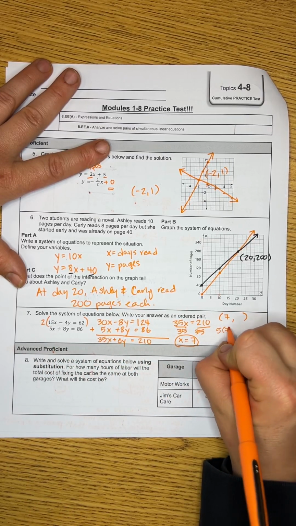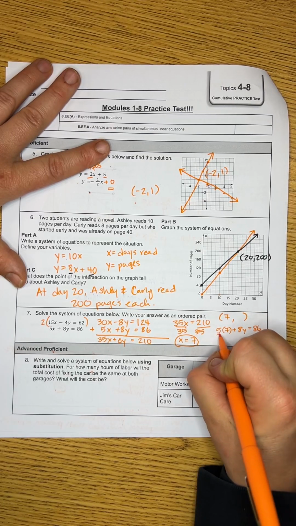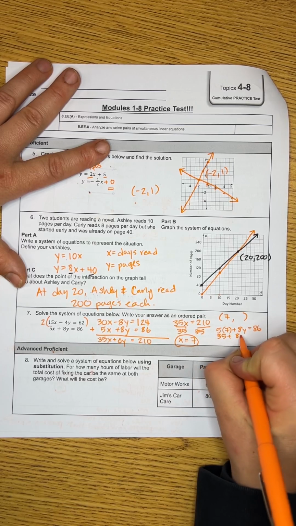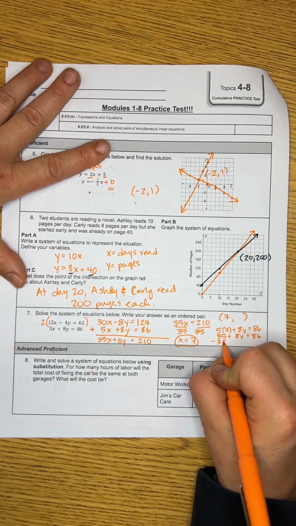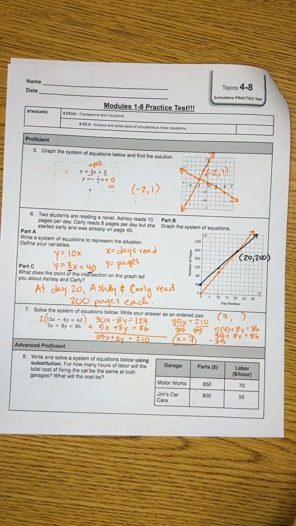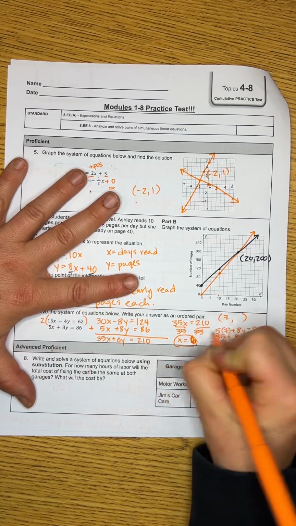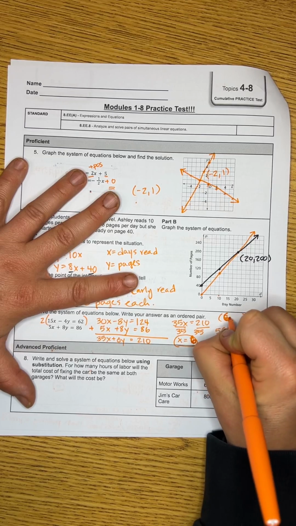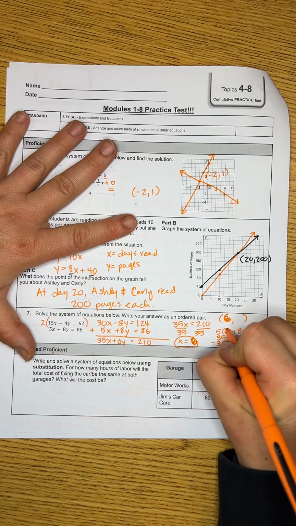So 5 times 7 plus 8y equals 86. And I'm going to solve it. So I have 35 plus 8y equals 86. Subtract 35. Wow, what did I do wrong? I did something wrong on my other. Oh no, this is equal to 7. Or this is equal to 6. Math is wrong. Sorry. That's equal to 6. I was like, I should get 6 there. So I have 6 here.